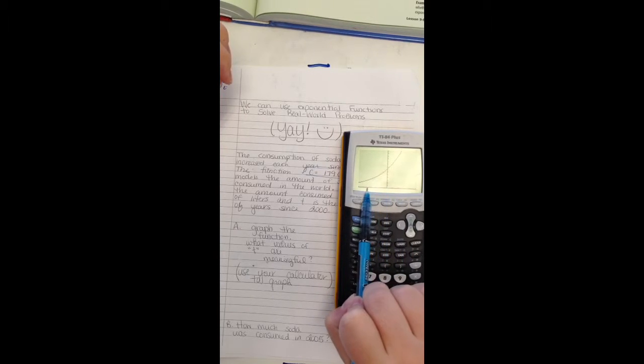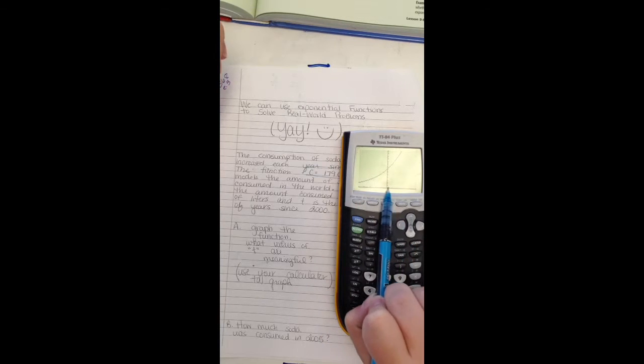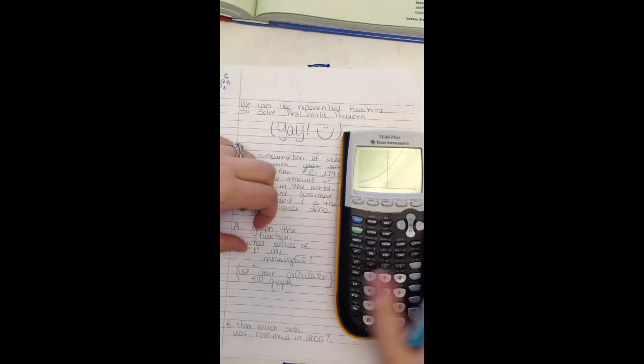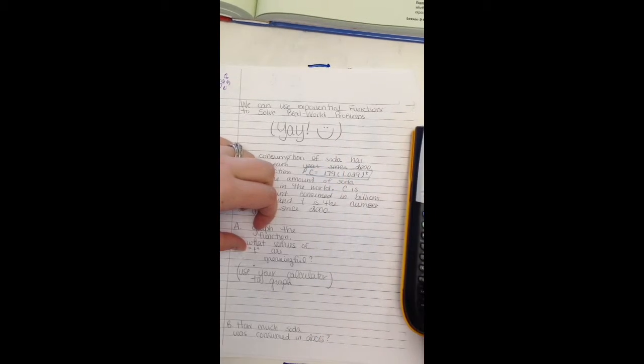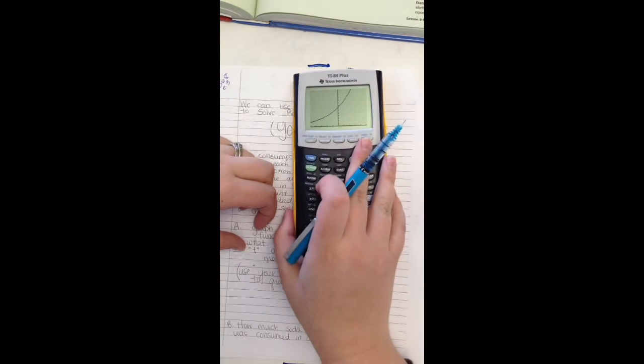Can we have negative number of years? We're not worried about that. We're talking about years since 2000, so we're only worried about the right-hand side of the graph. And for t, that's what they ask when they ask what values of t are meaningful. For t, remember that we're moving years since 2000, so when you get to 10, it means 2010. Okay? So now we have our graph.